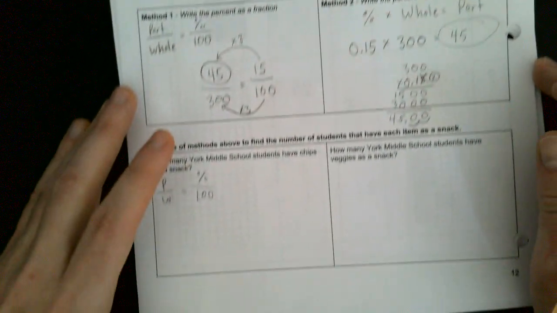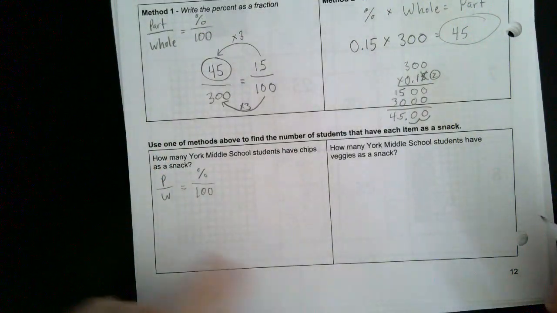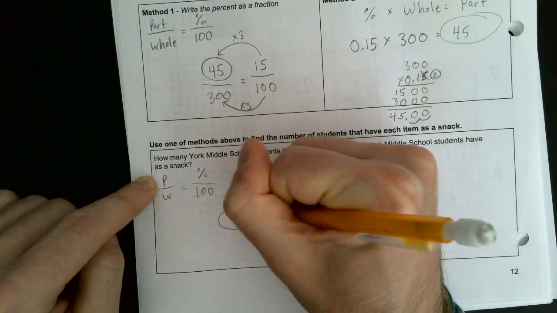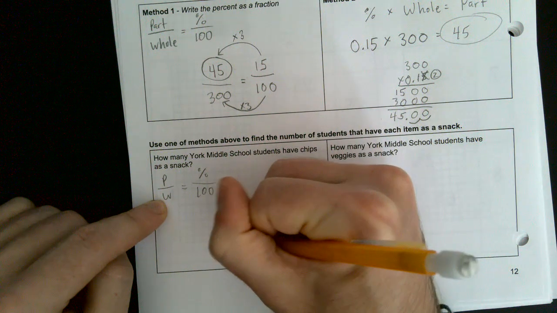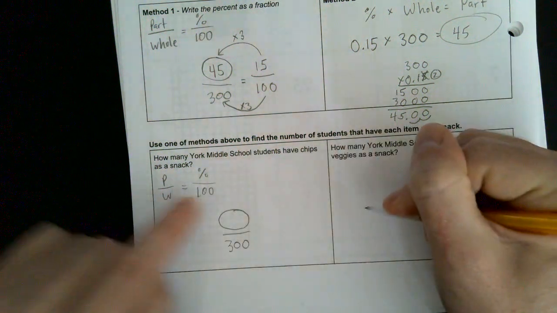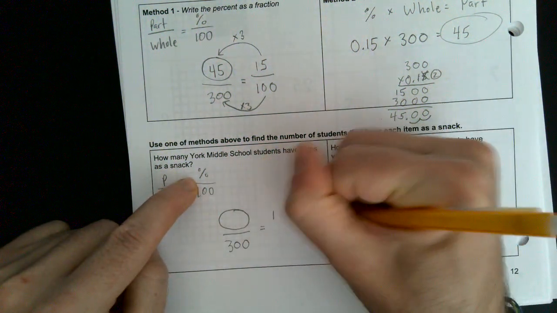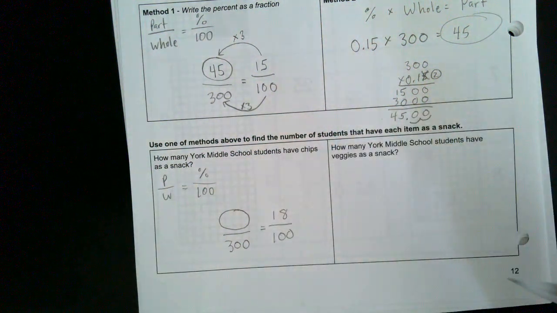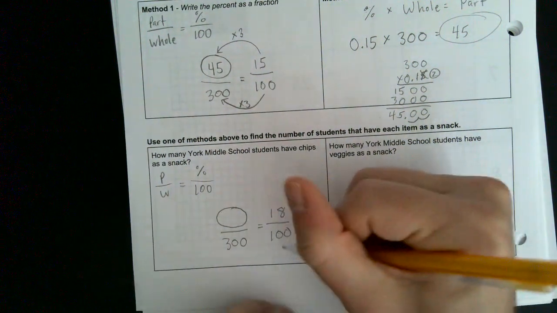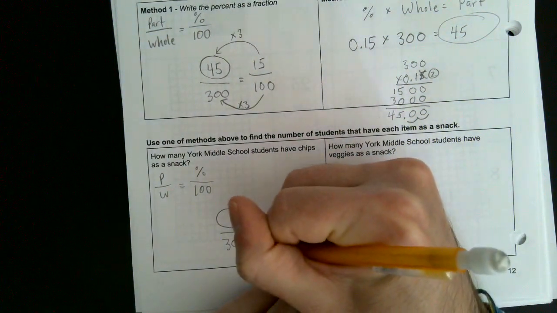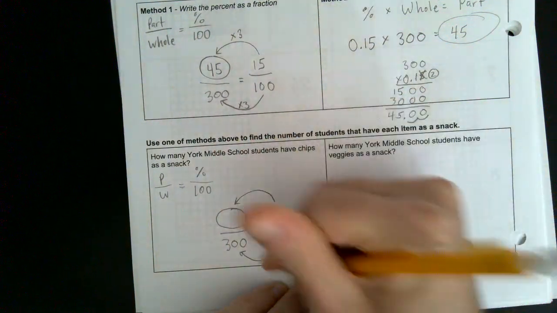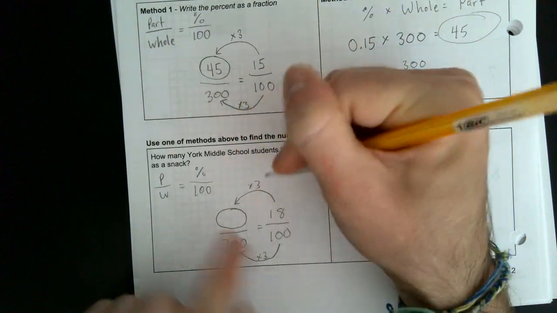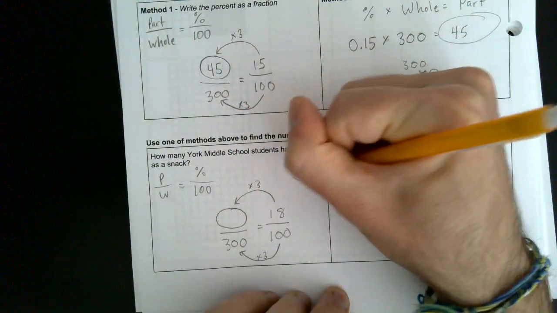Now that's 18 out of 100, but 300 kids went to the school. So again, we don't know the part. That's what we're looking for, the number of kids that had chips. The whole, again, is 300, the total number of students. The percent is 18, and the 100 is just going to be 100. So now we can find out what this missing number would be. We're going to multiply on the top and bottom. 100 times 3 is 300. So now we have to do 18 times 3, and we're going to get the missing number here.